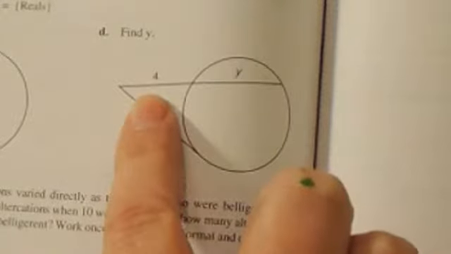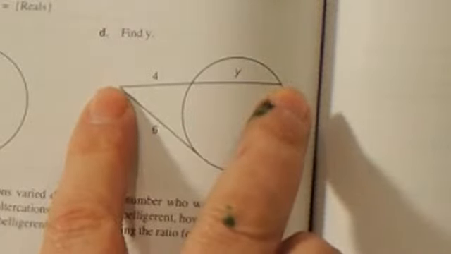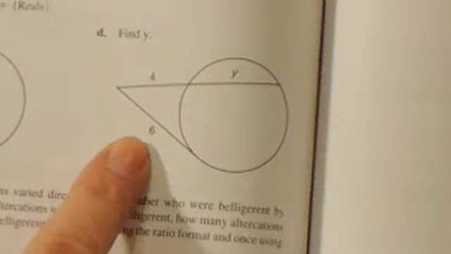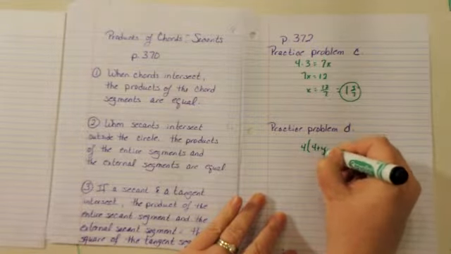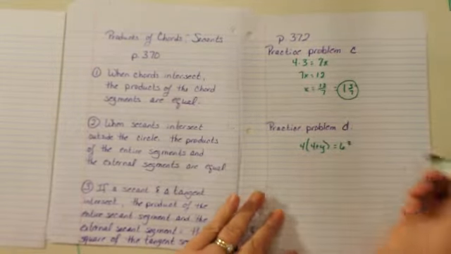Okay? So 4 times (4 plus y) is going to equal 6 squared.